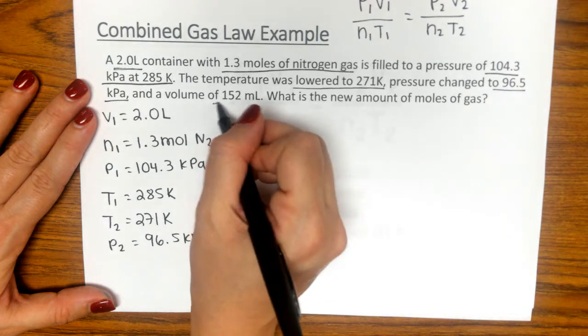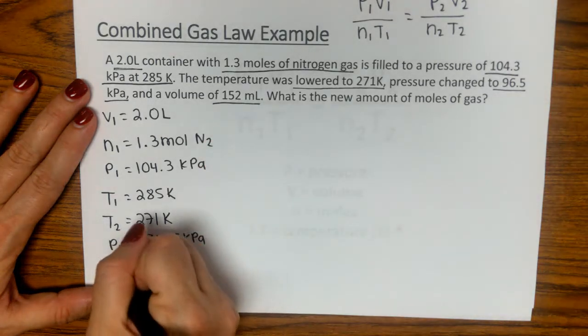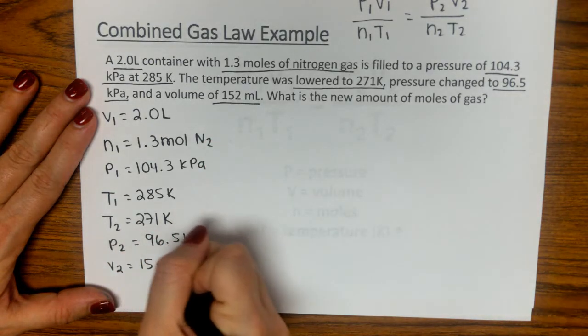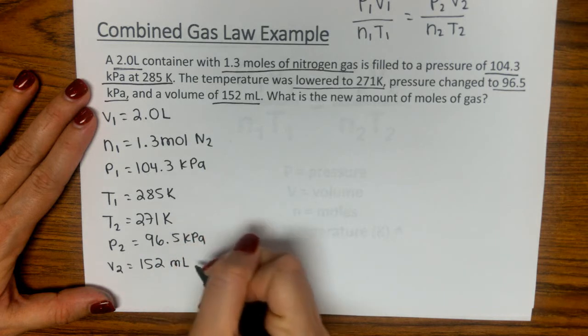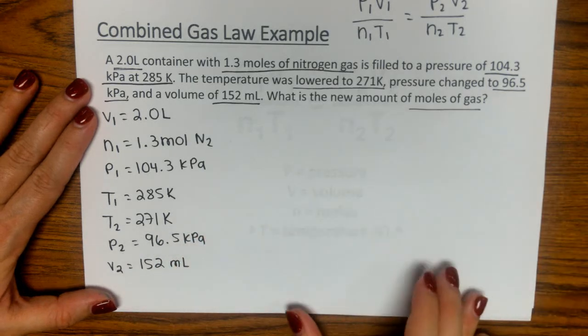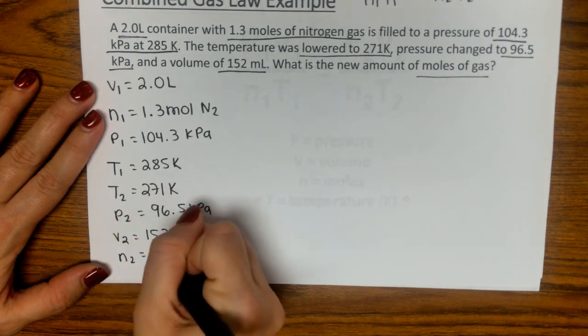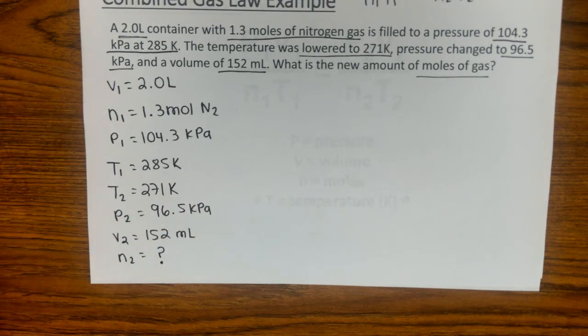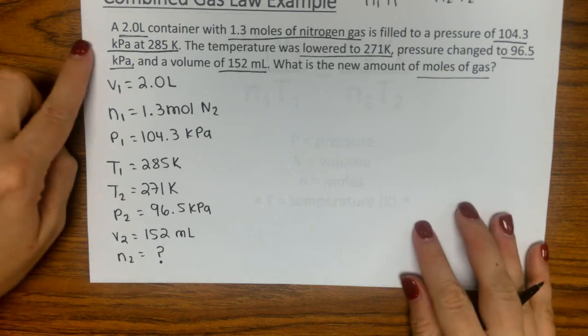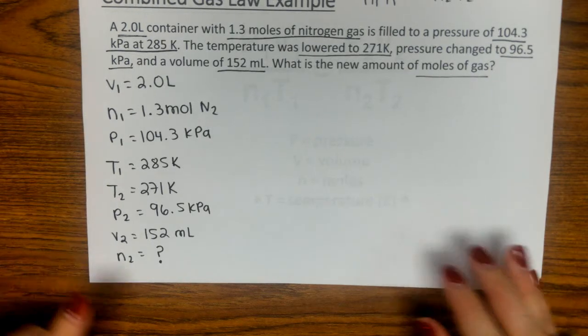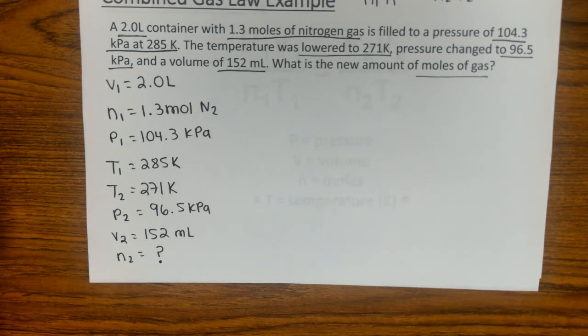And my V2, my new volume, is 152 milliliters. What is the new amount of moles of gas? So I'm looking for my new moles, my N2. If you just go through the problem, list your variables, you would look at this and say, oh my god, I've got all of these letters. That's the combined gas law.